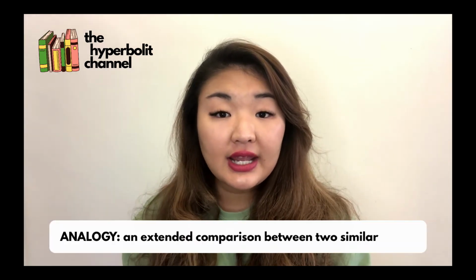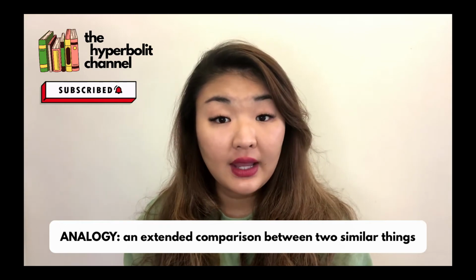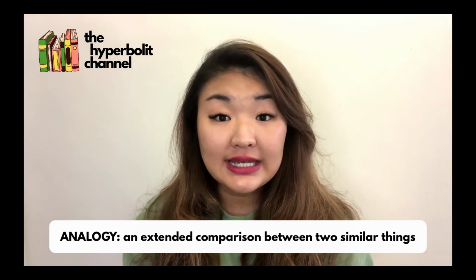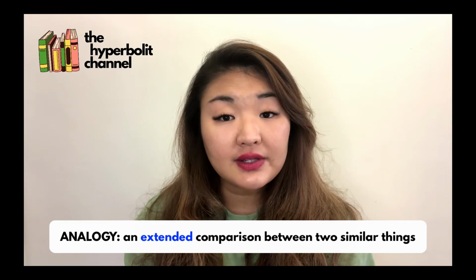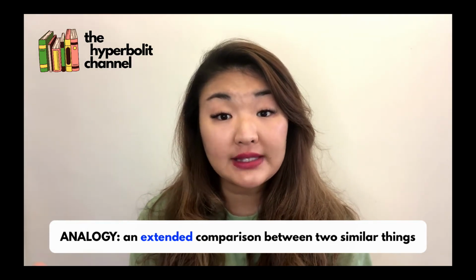First, an analogy is an extended comparison between two similar things. Now the key word here is extended, because a short comparison between two similar things is either going to be a simile or a metaphor, depending on whether it's a direct or an implied comparison.